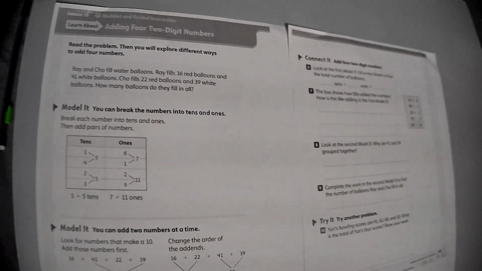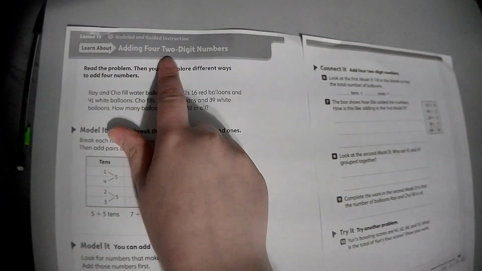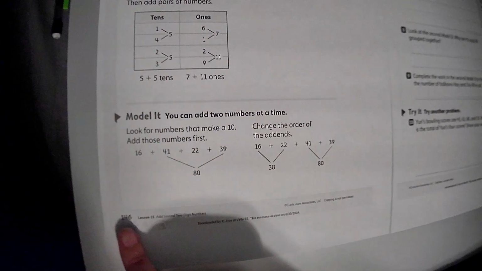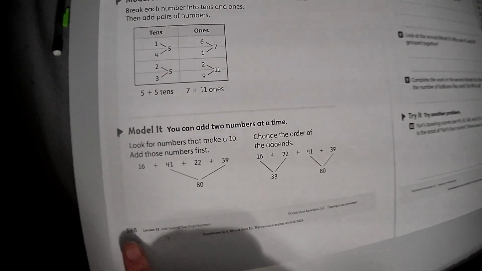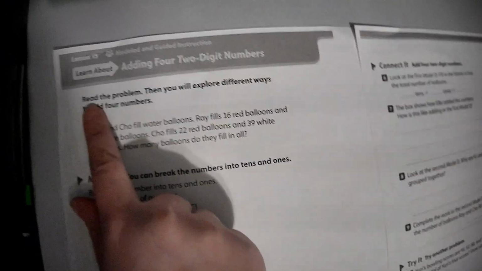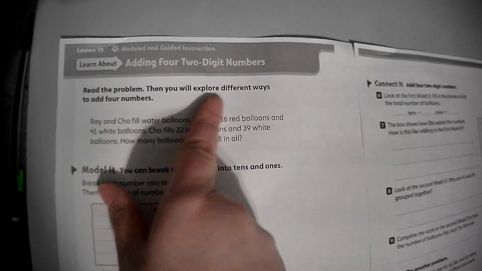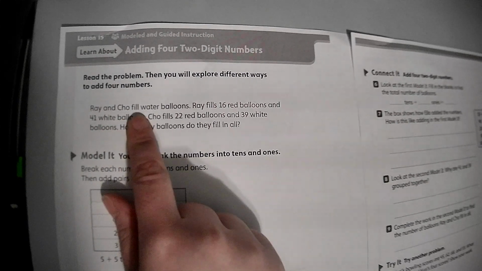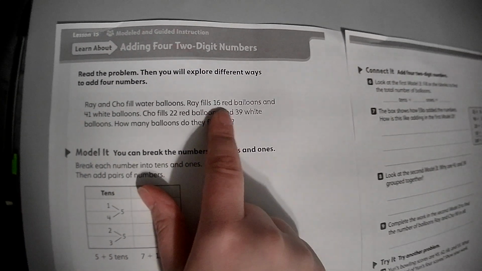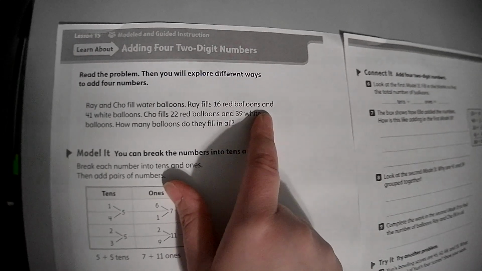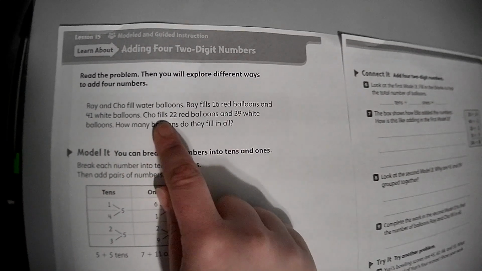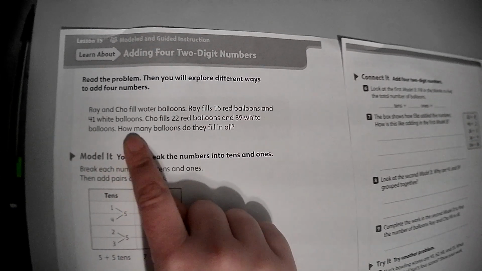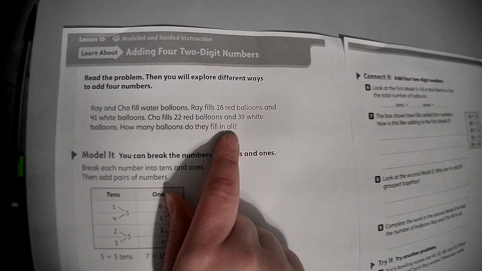All right, so lesson 15, adding 4 two-digit numbers. So we're adding more on top of that. Turn in your book to page 146. Read the problem, then you will explore different ways to add 4 numbers. Ray and Cho filled water balloons. Ray filled 16 red balloons and 41 white balloons. Cho fills 22 red balloons and 39 white balloons. How many balloons do they fill in all?